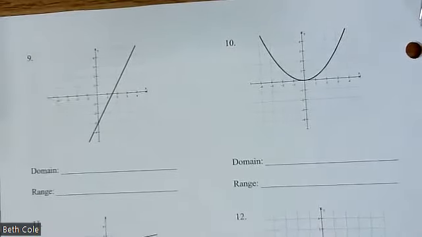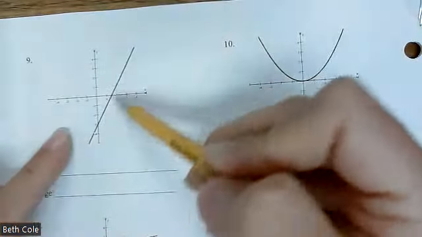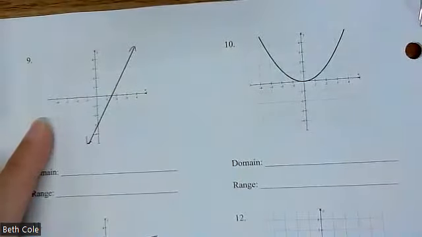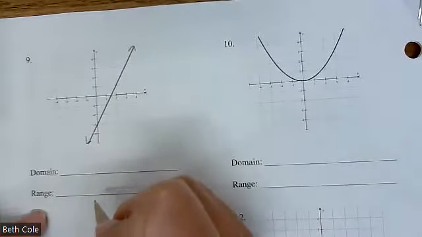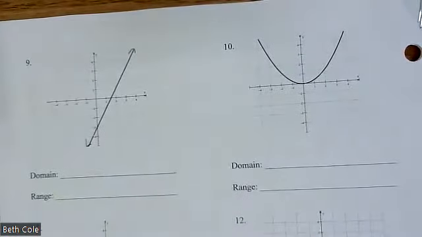So now we're going to state the domain and range from looking at a graph, which is a little tougher, but I believe in you. Do you see how this is a line? It's going to go forever in each direction. So that means both the domain and the range are everything. What letter did we use that was everything?